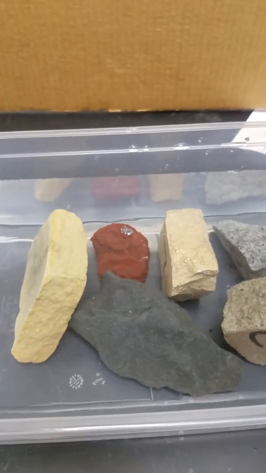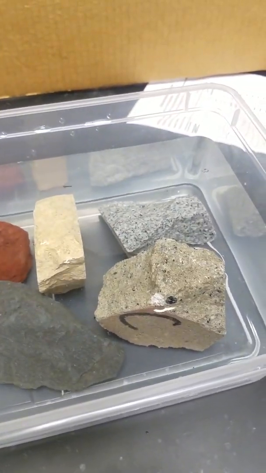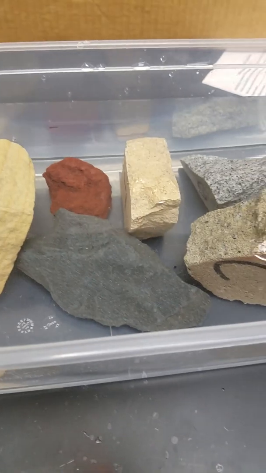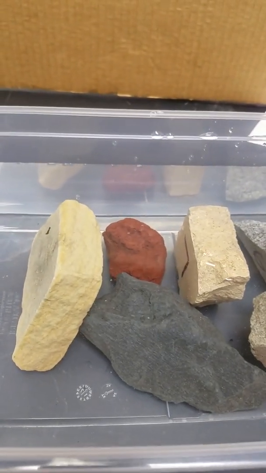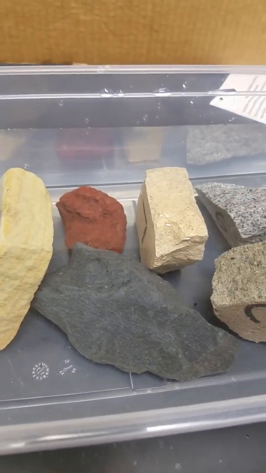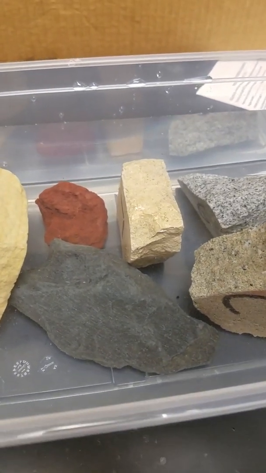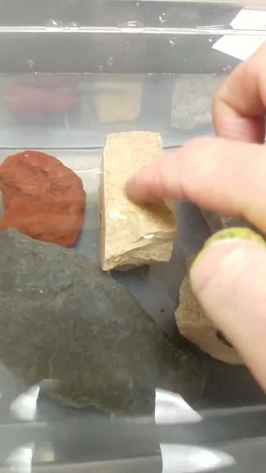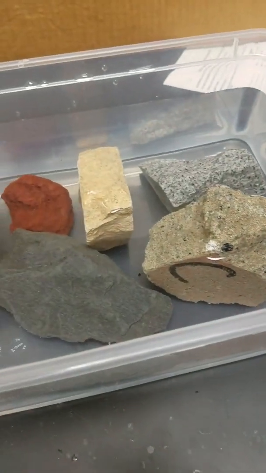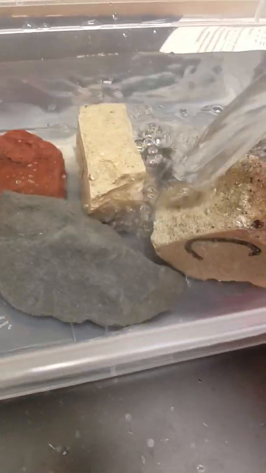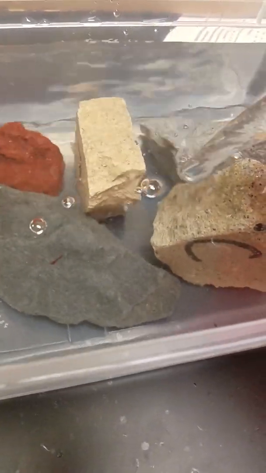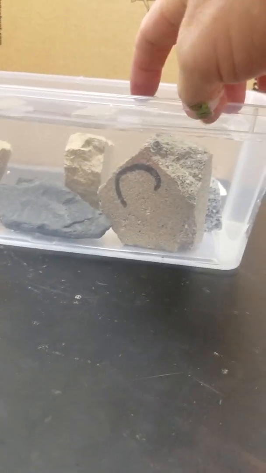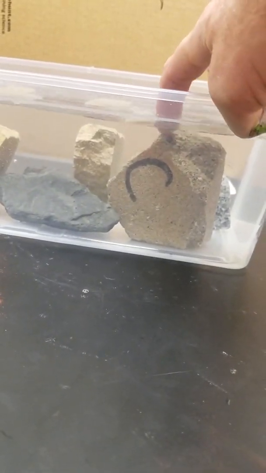Now we need to make sure that all of the rocks are covered by water. And not just barely covered, but have a little bit of extra water on the top, because we know the water is going to go into the rocks and the water level is going to go down. So if we see here, this guy's not under the water. This guy's not really under the water. So I get some more and pour some more water in there.